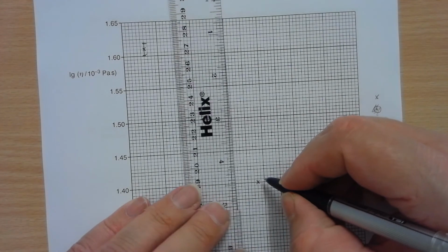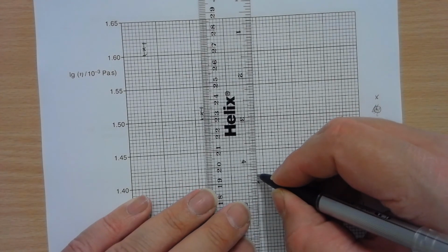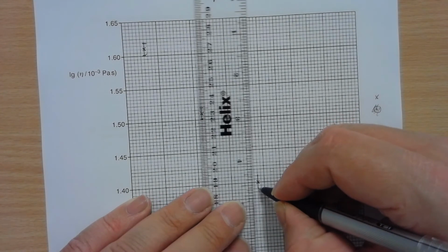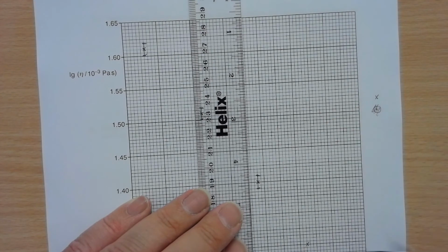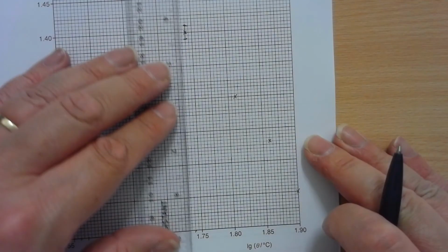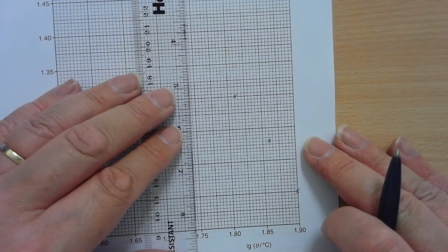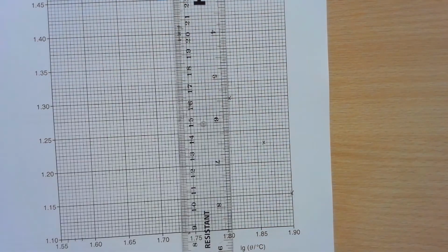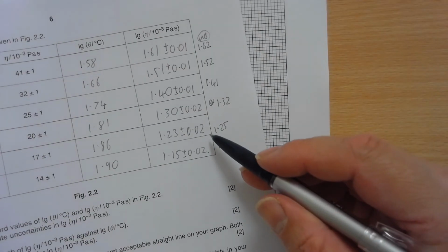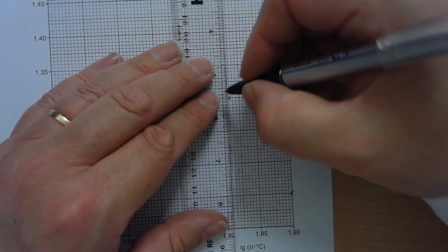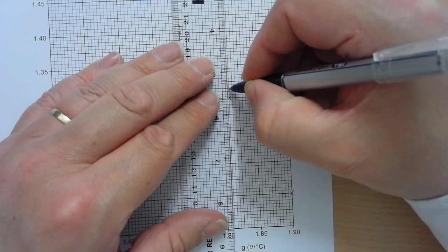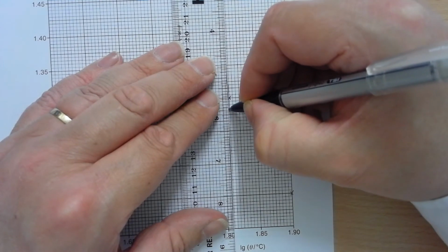Once I've done my third one, these next 3 are going to be 4 squares because the uncertainty has increased. So I've got to put double-sized error bars on there. So it's not 0.01, it's 0.02, like that.